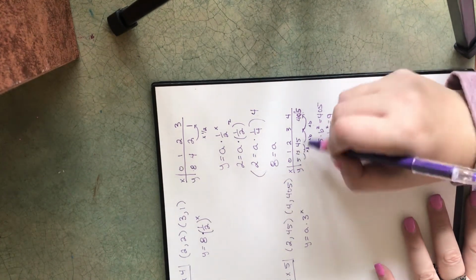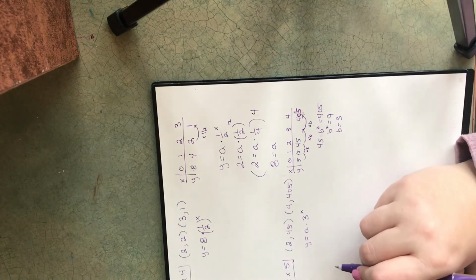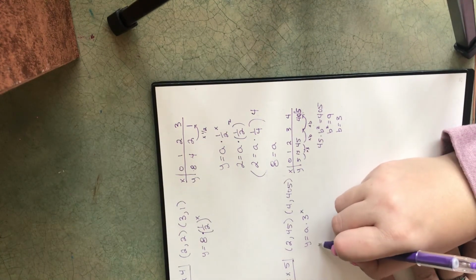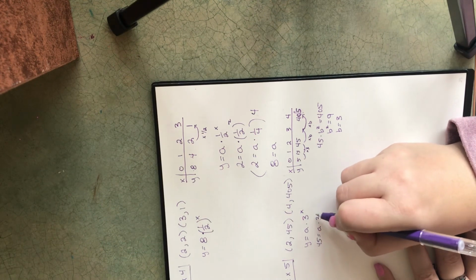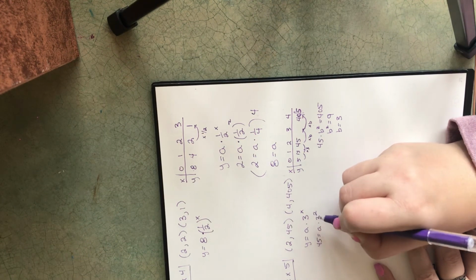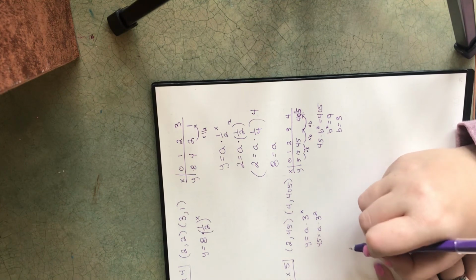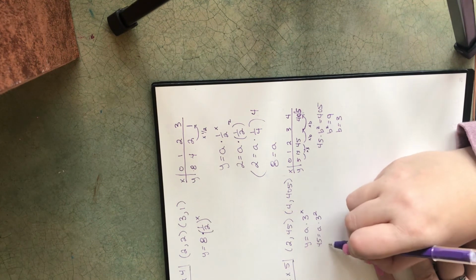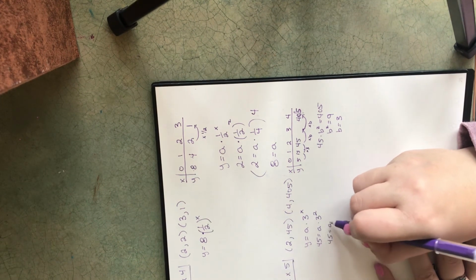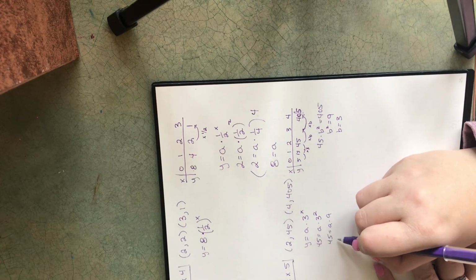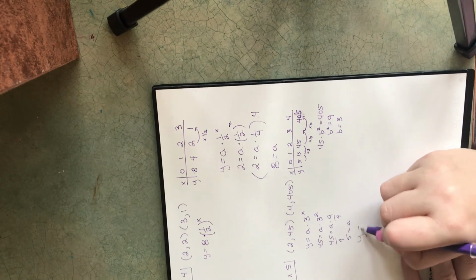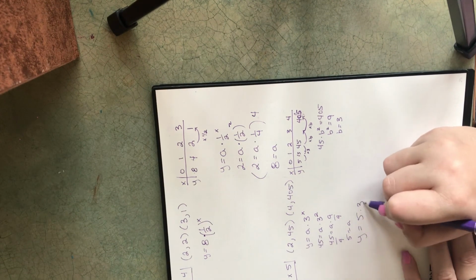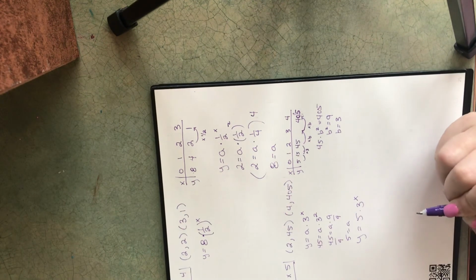So I can use my table to find it, or I can go 45 equals a times 3 squared. So 45 equals a times 9. So divide by 9, and 5 equals a. Either way, y equals 5 times 3 to the x.